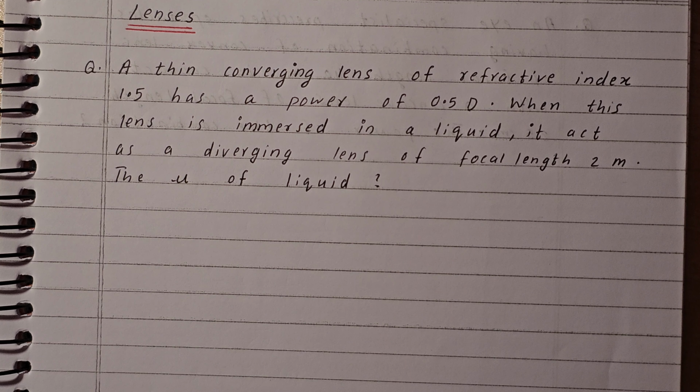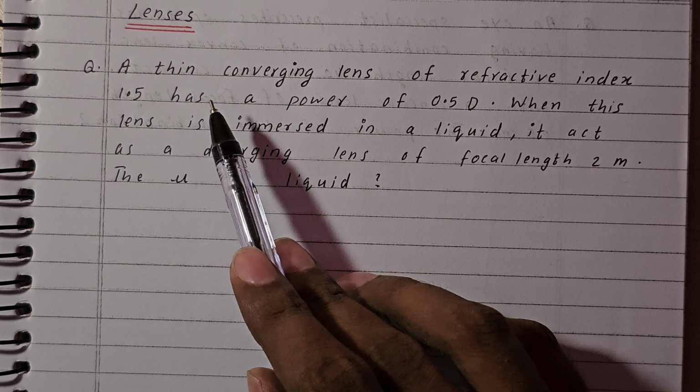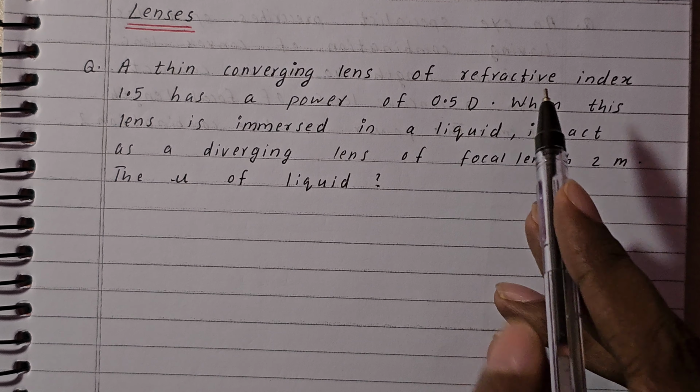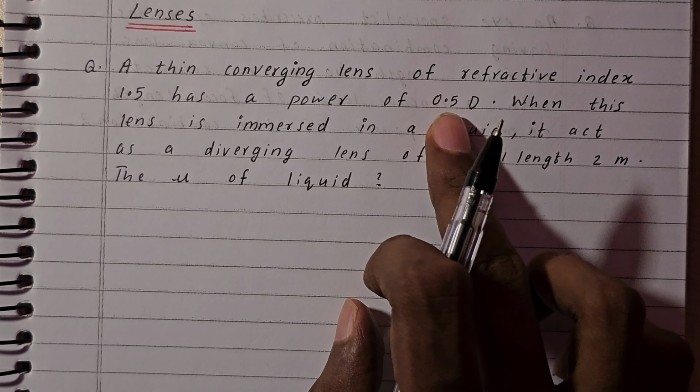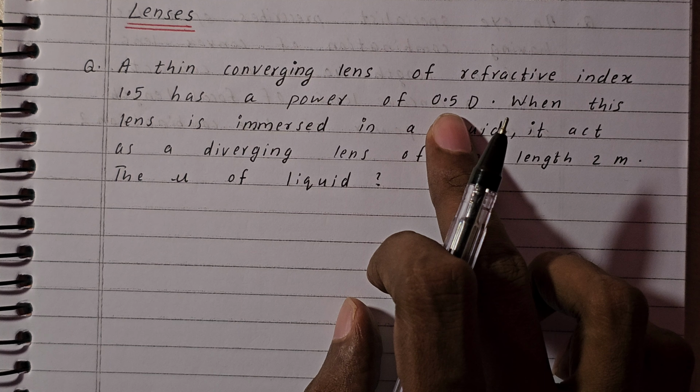Today we solve problems related to lenses. First problem. A thin converging lens of refractive index 1.5. So the refractive index of the lens is given, that is 1.5. It has a power of 0.5 diopter. So the refractive index is given and the power of the lens is also given.